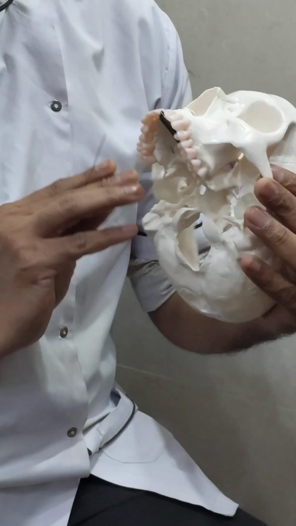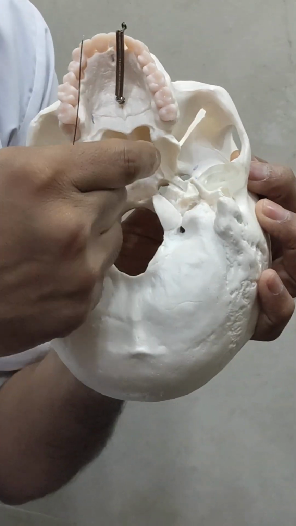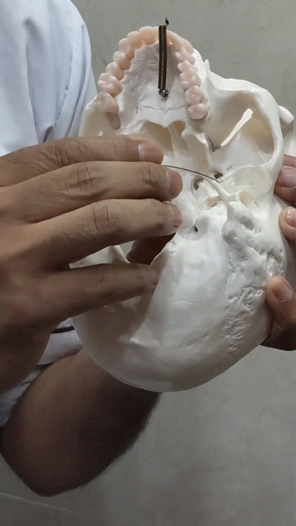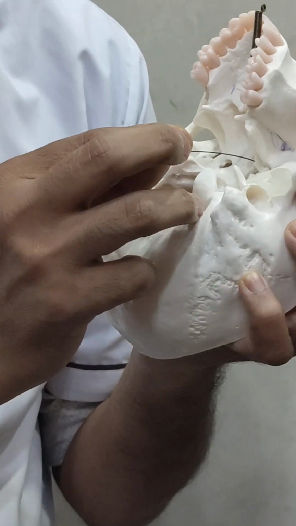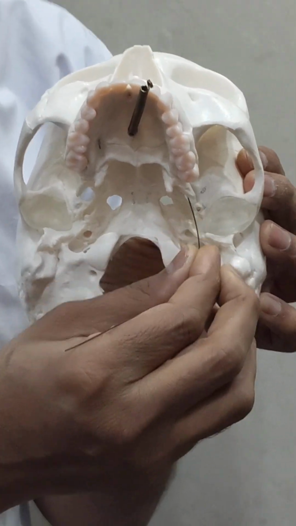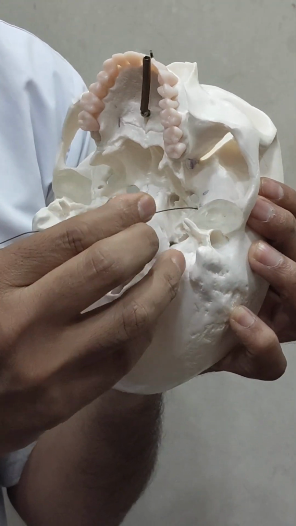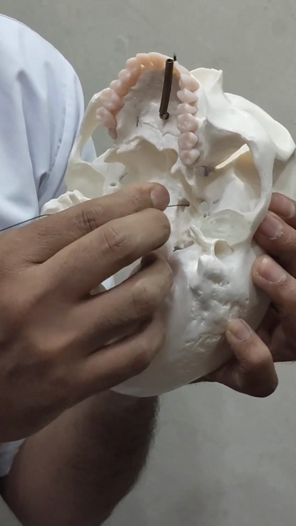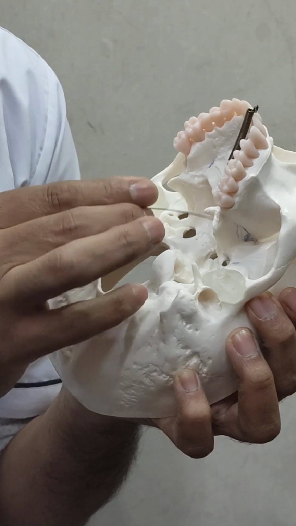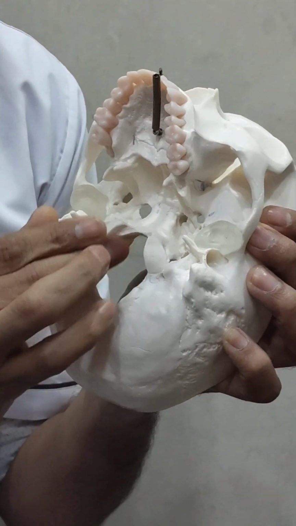These structures are passing through this. So to know this, this is the lateral pterygoid plate. This is the medial pterygoid plate. This is foramen spinosum. This is foramen ovale. And this is foramen lacerum. This is the pharyngeal space. Styloid process, foramen magnum. First year anatomy, remember?